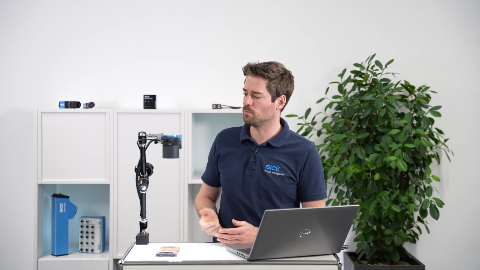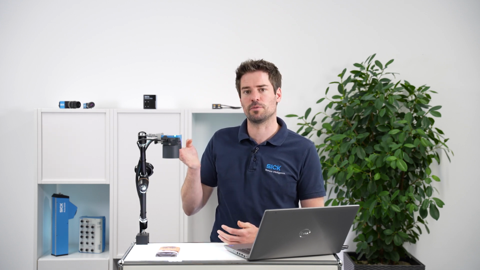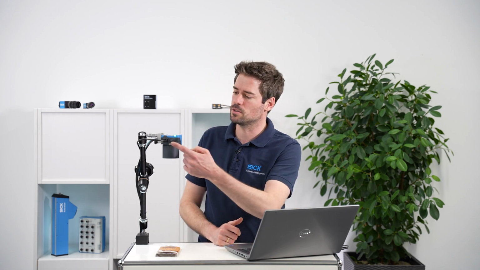To follow along, get yourself an Inspector 830 with the Signova sensor app and download and print the chocolate sample wrappers. Your local SIG sales representative is happy to support you. My Inspector 830 is mounted parallel to the table with a distance of around 35 centimeters. It's connected to my PC using the USB-C service interface, but Ethernet works fine as well.